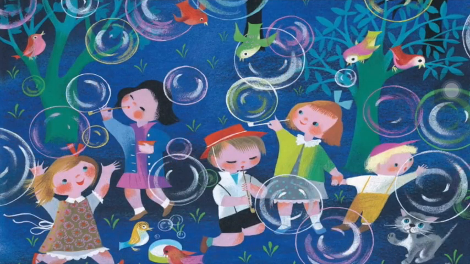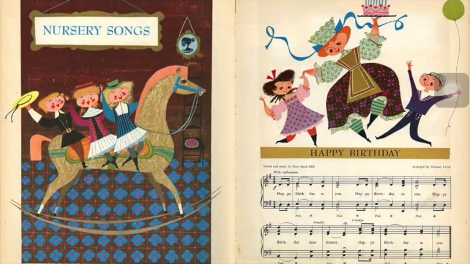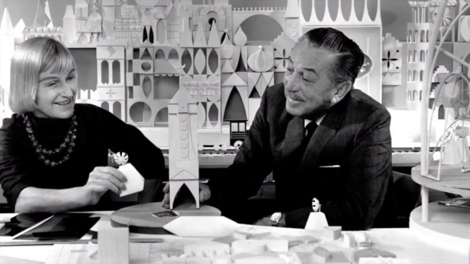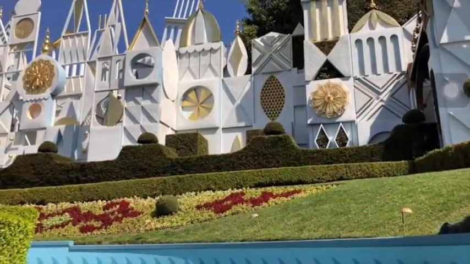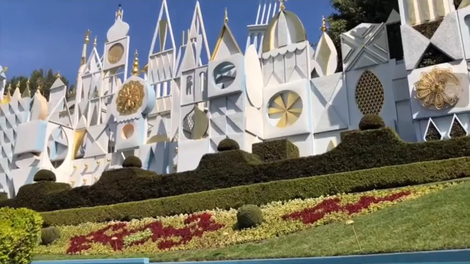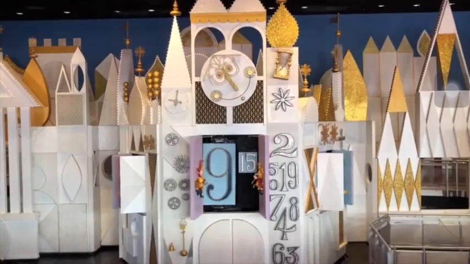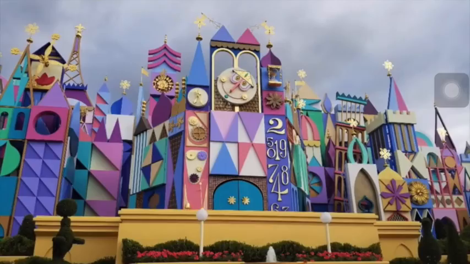After the completion of Peter Pan in 1953, Blair left Disney to concentrate on illustrating children's books, raising her family, and being a freelance graphic designer. At the request of Walt Disney, Blair began work on Disney's new attraction It's a Small World for the 1964 New York World's Fair. After the World's Fair, the attraction moved to Disneyland, and was later recreated at the Magic Kingdom in Walt Disney World Resort, as well as Tokyo Disneyland, Disneyland Paris, and Hong Kong Disneyland.